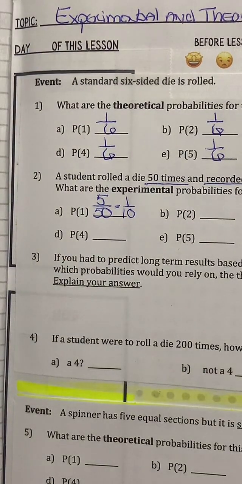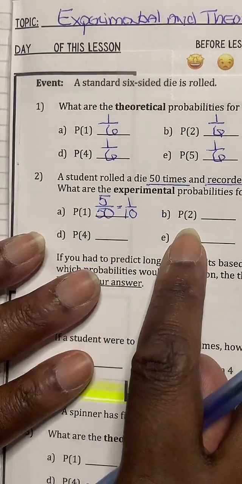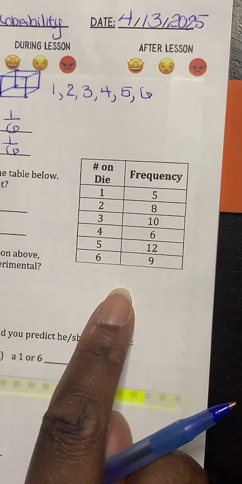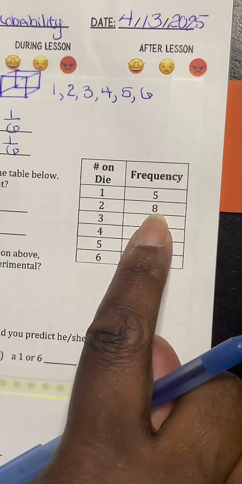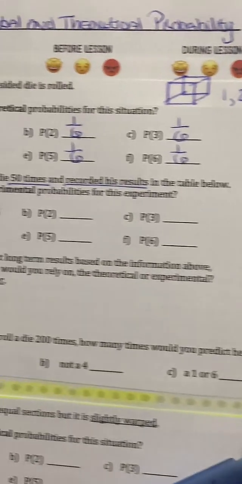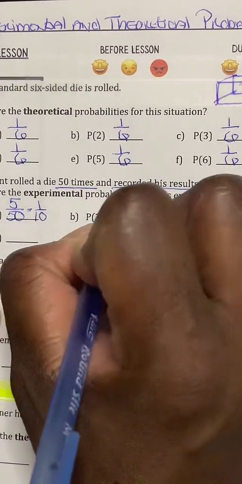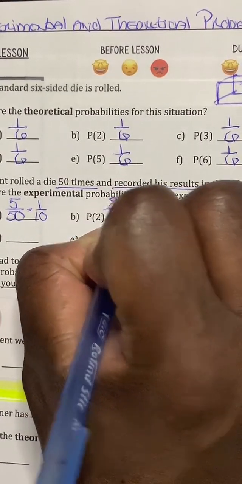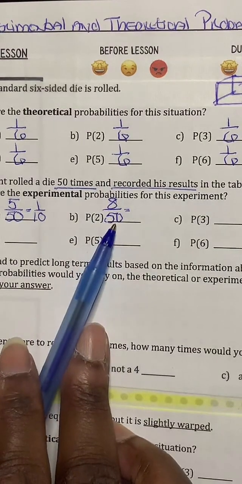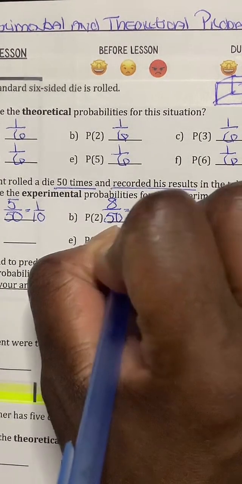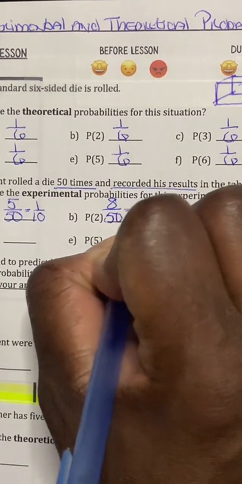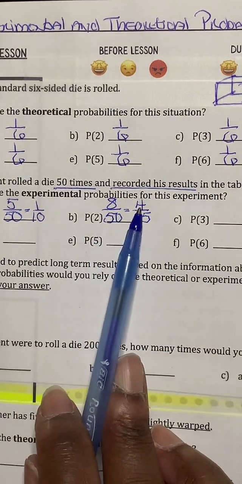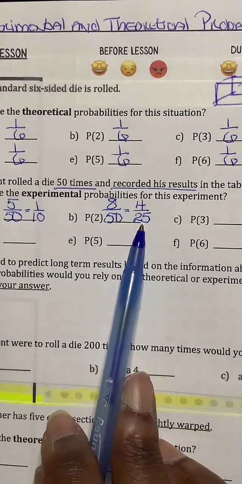Good. For the probability of a 2, I go to the frequency table. To get a 2, it's 8, so he got 8 out of 50 rolls. Since they're both even, 8 out of 50 is going to be 4 out of 25. Divide the 8 by 2, I get 4. Divide the 50 by 2, I get 25.